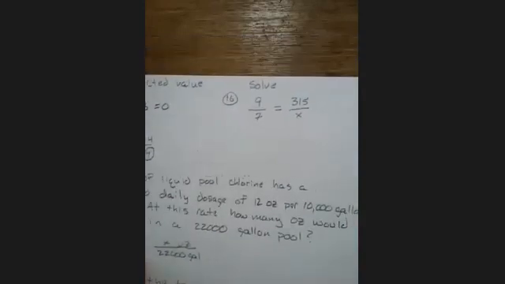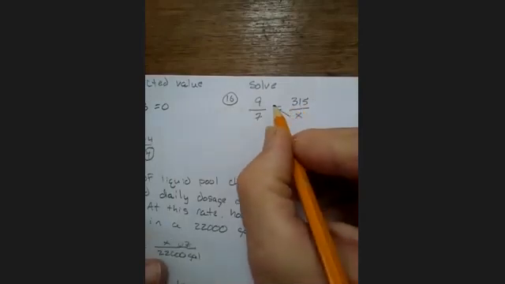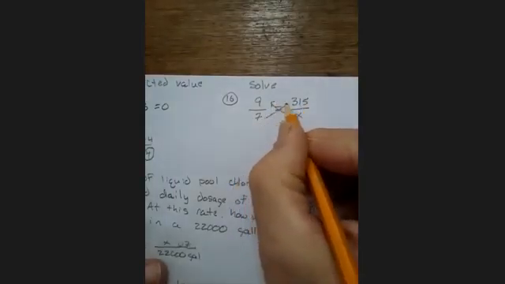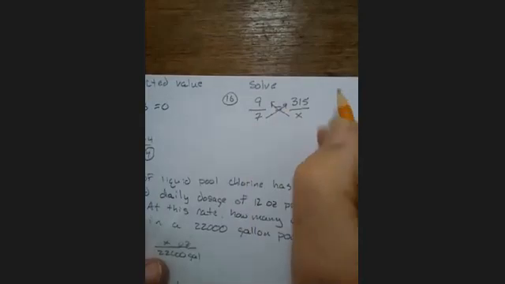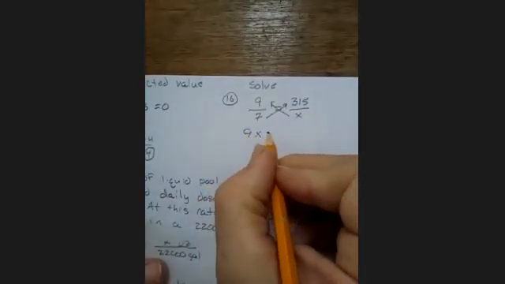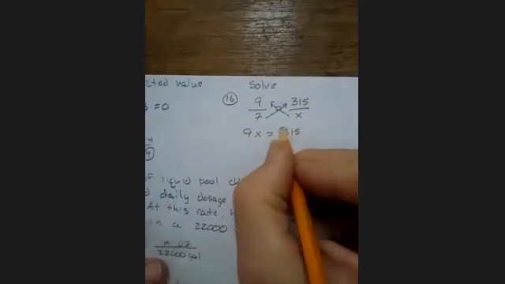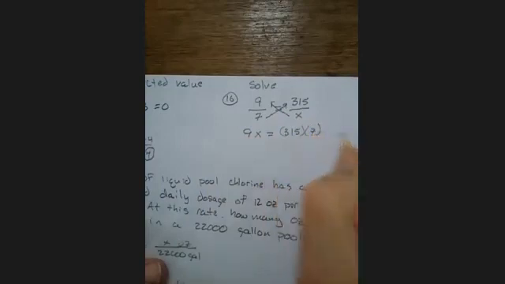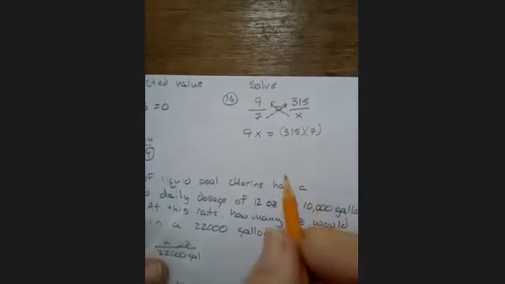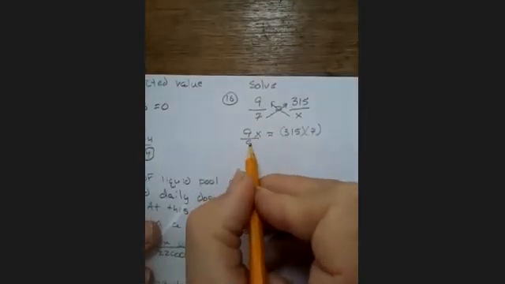So the next one you've got here is to solve. Remember, this is just like solving a proportion, so all you're going to do is cross multiply. That's going to give you 9x is equal to 315 times 7. Now I'm not going to multiply those right now. What I'm going to do is go ahead and divide by 9.